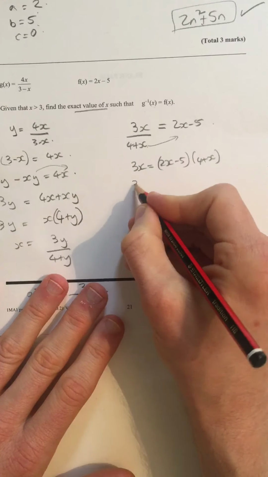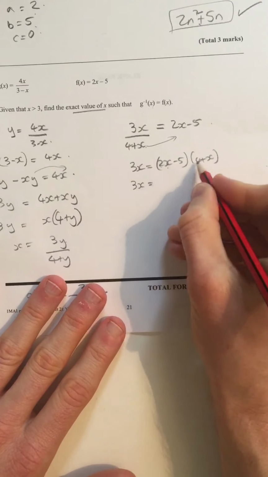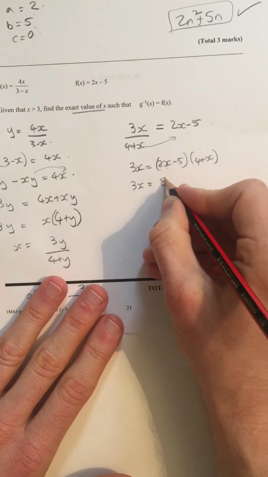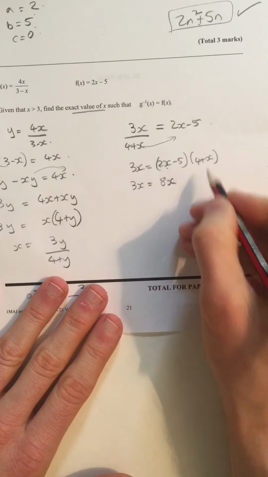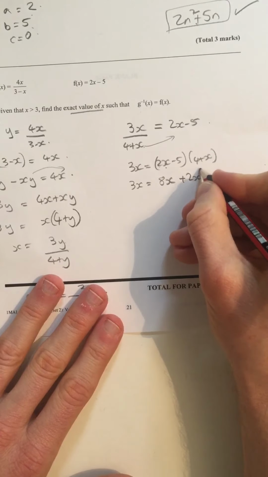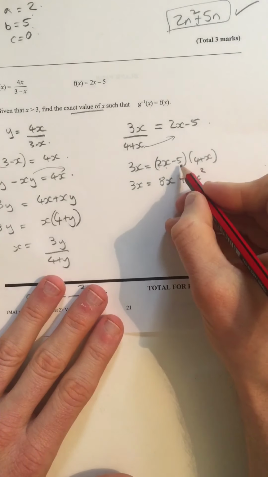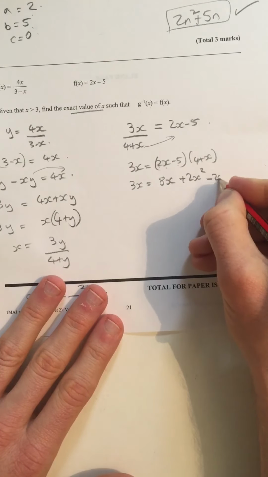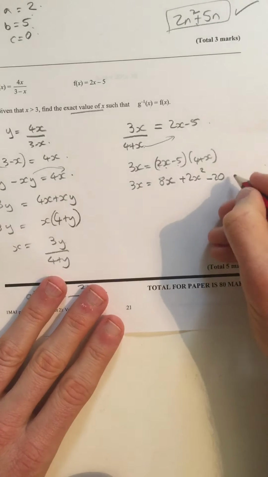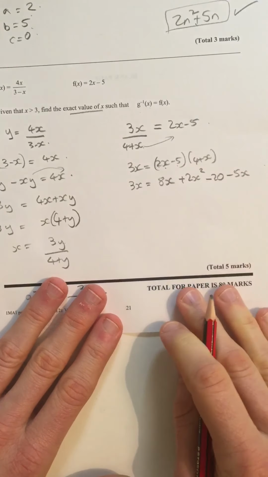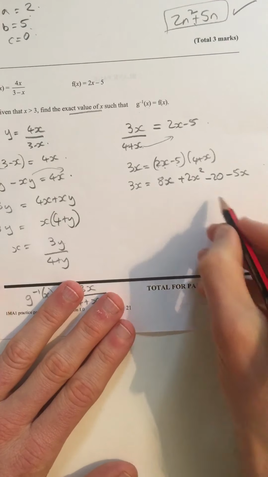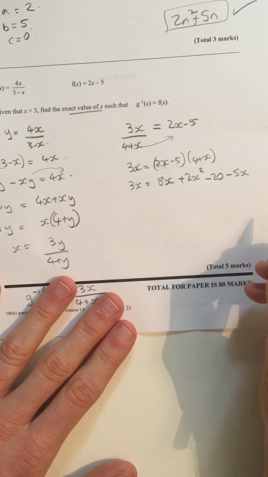Let's expand these brackets. So I've got 2x times 4, which is 8x, 2x times x, which is 2x squared, minus 5 times 4 is minus 20, minus 5 times x is minus 5x. Let's collect up the like terms here.